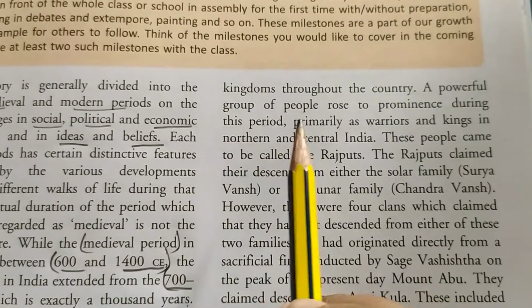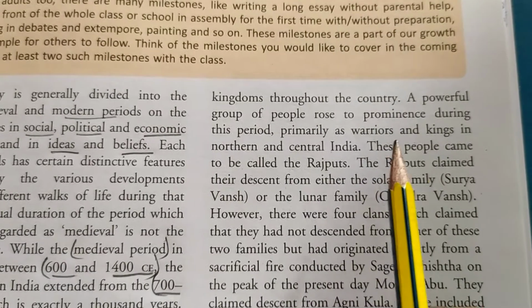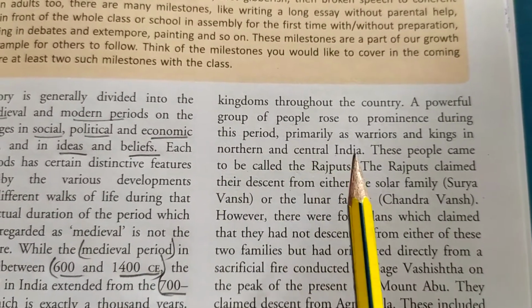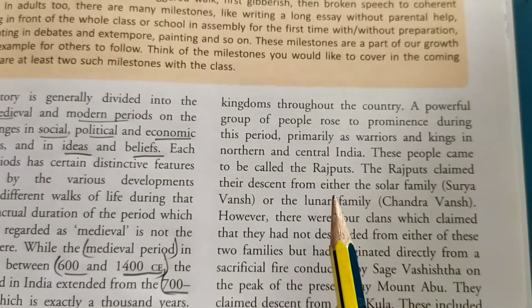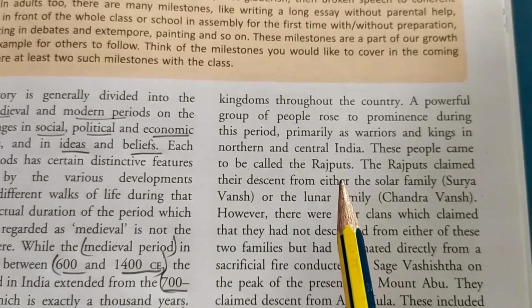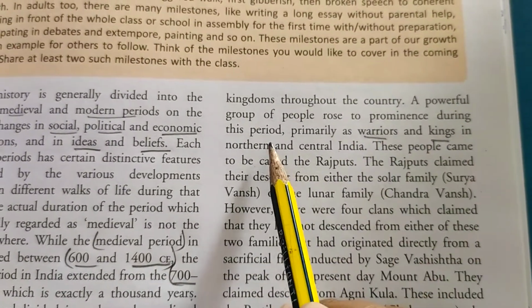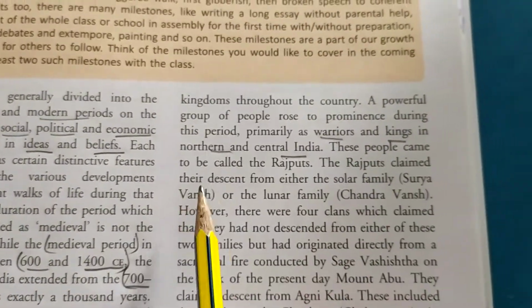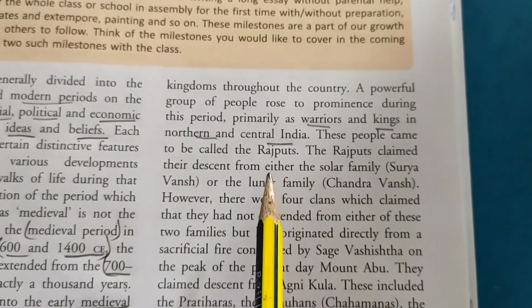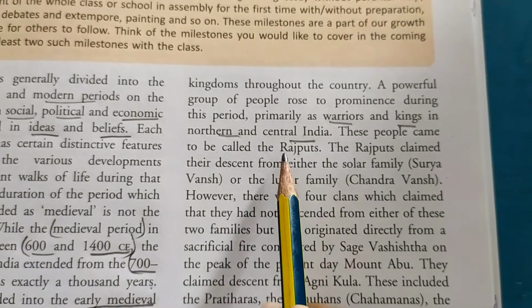A powerful group of people rose to prominence during this period, primarily as warriors and kings in northern and central India. So a powerful group of people started marching towards our country, and they were mainly warriors and kings in especially northern and central India. These people came to be called the Rajputs. So the first ones who started coming to India during the initial period of the middle period were the Rajputs.